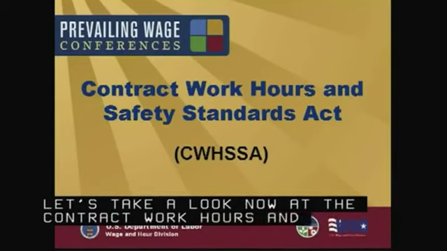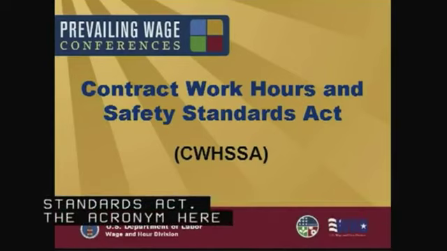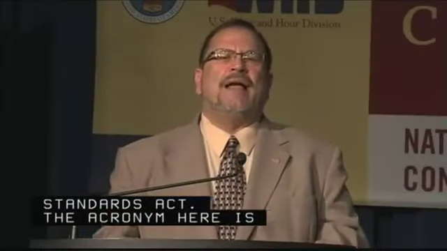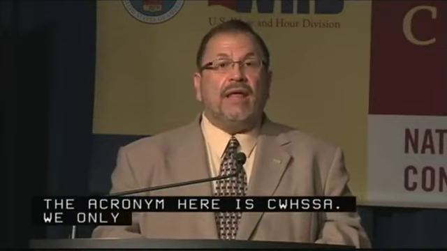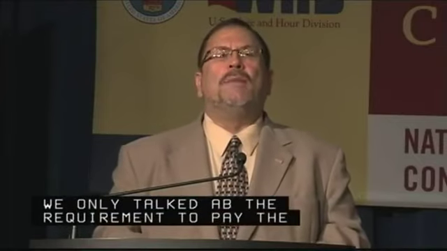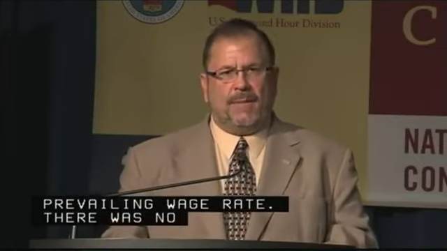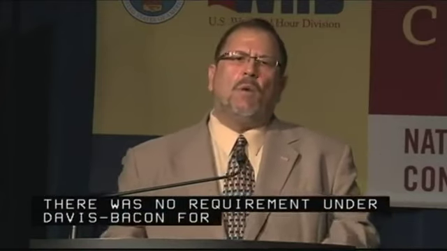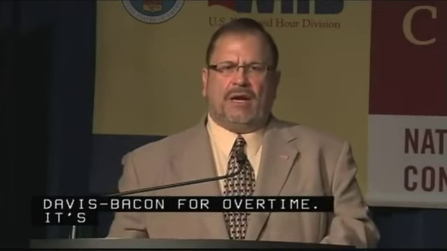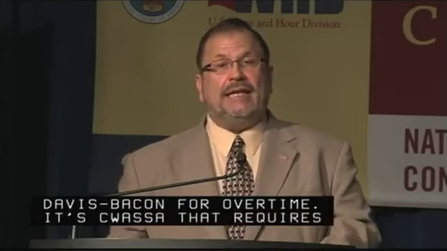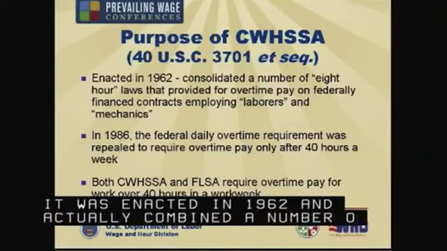If you were paying attention, when we talked about Davis-Bacon, we only talked about the requirement to pay the prevailing wage rate. There was no requirement under Davis-Bacon for overtime. It's CWHSSA that requires the payment of overtime on government contract labor. It was enacted in 1962, and it actually combined a number of overtime laws that were currently in existence.